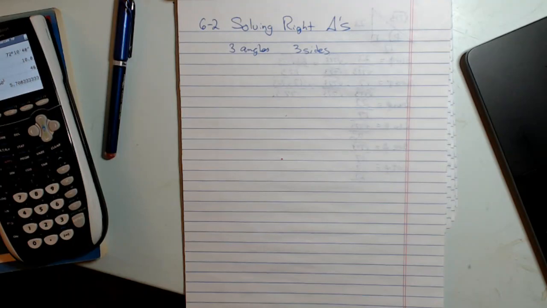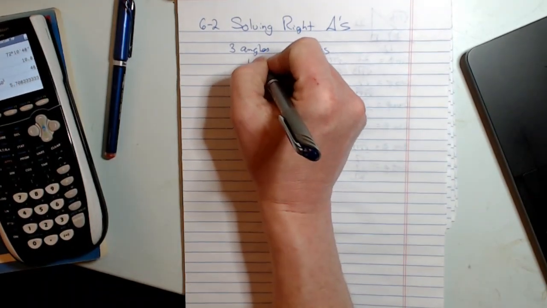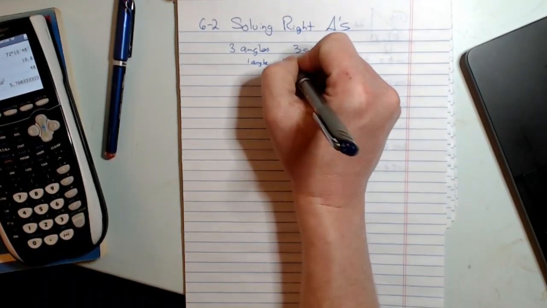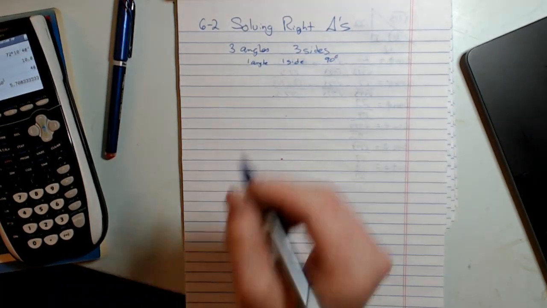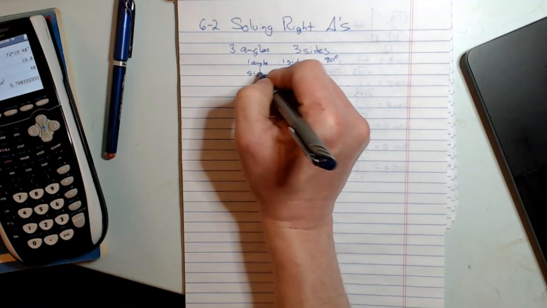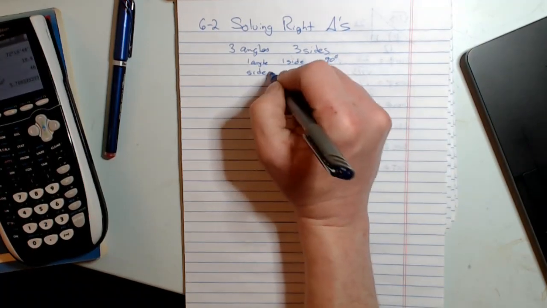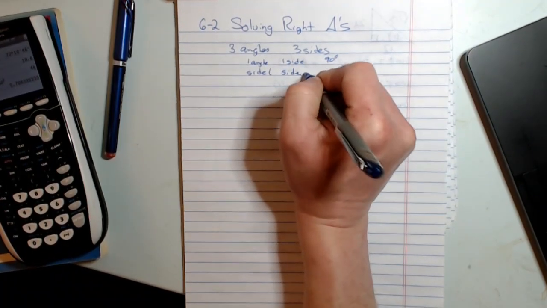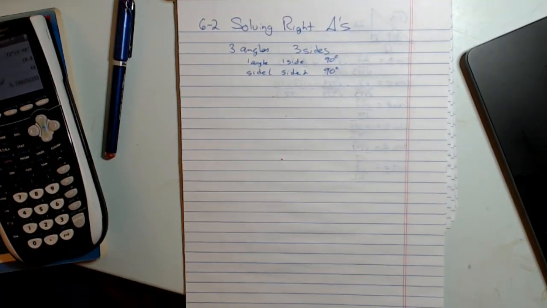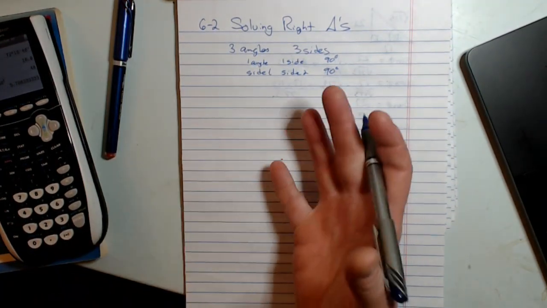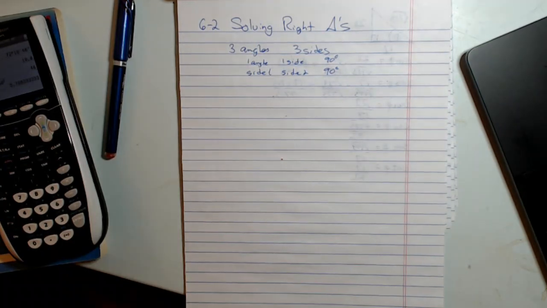They're either going to give you one angle and one side, and you also know that you have a 90-degree angle, or they're going to give you two sides. You have side 1 and side 2, and you also have a 90-degree angle. These are the two types of problems that you're going to have when you're solving the right triangle.